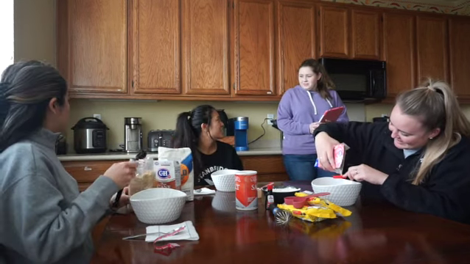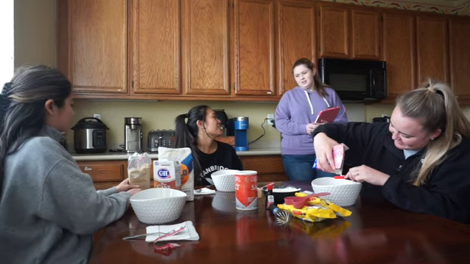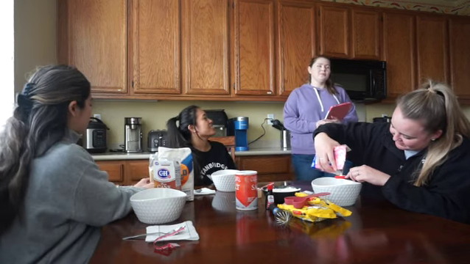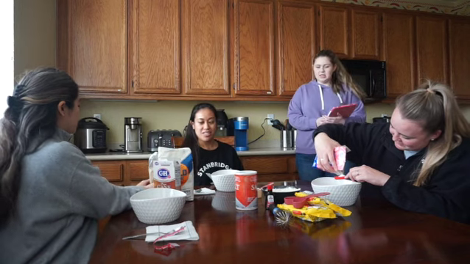Do you like cookie dough? Yes. What's your favorite type of cookie? Chocolate. Chocolate chip? Oh, yeah. Good. That's what we're making. Perfect. Sweet. Love it.